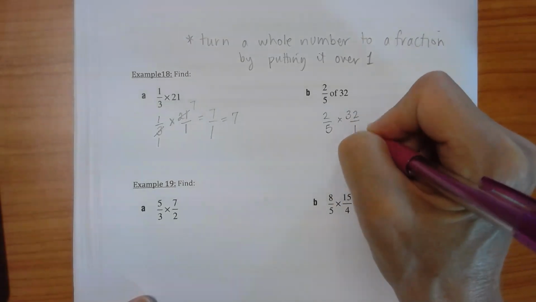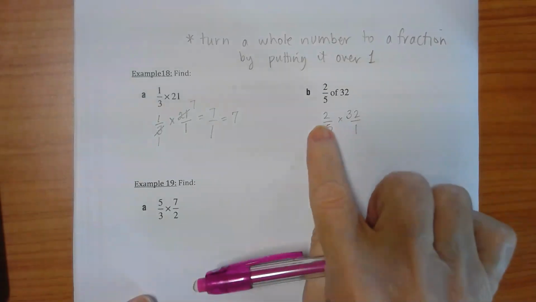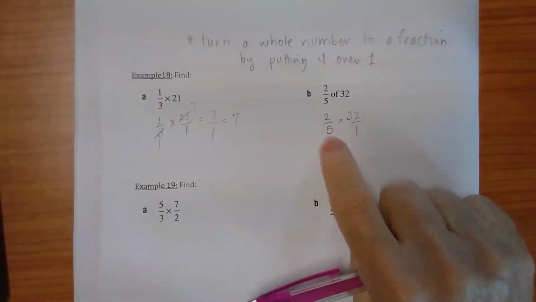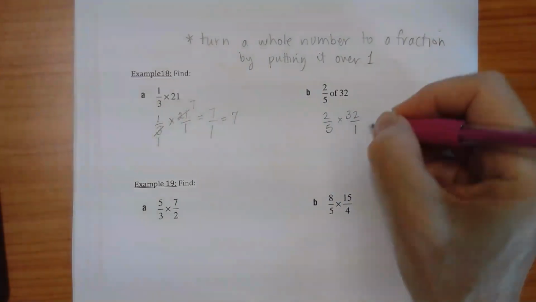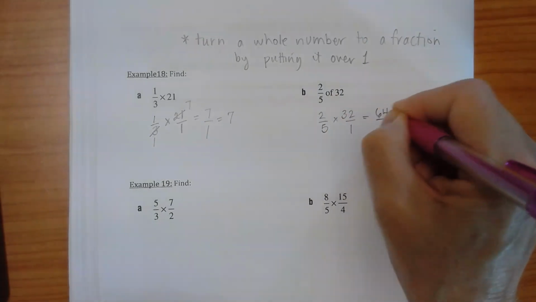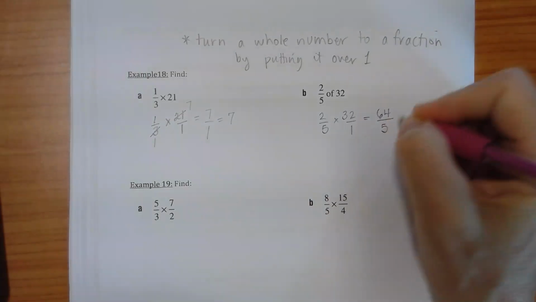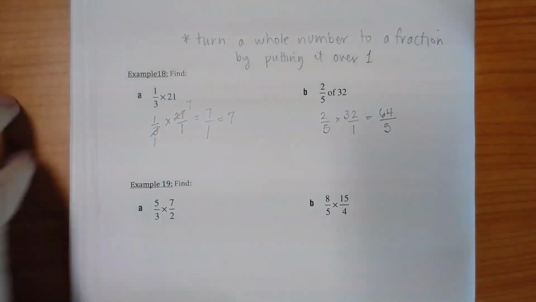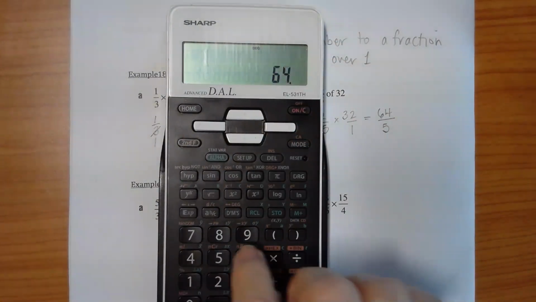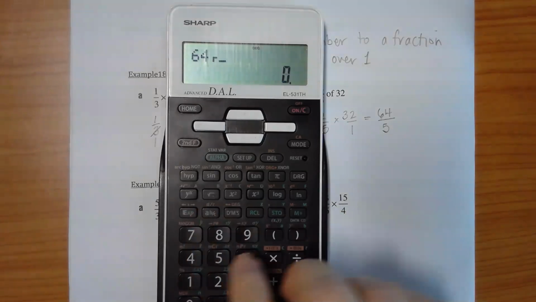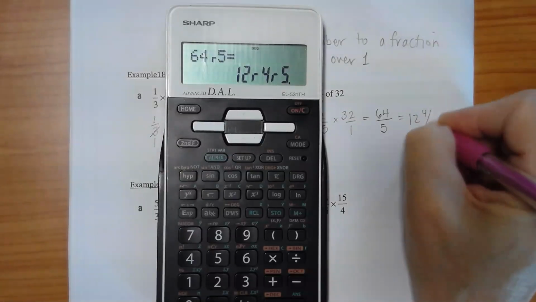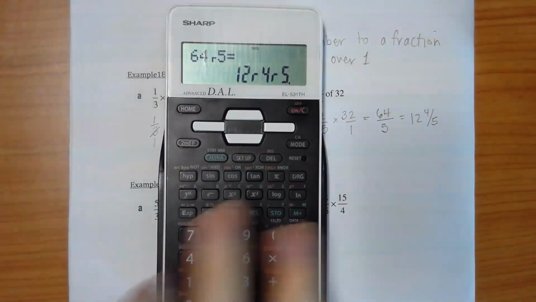I don't think 5 goes into 32. I'm not allowed to put 2 into 32. The canceling can only go from numerator to denominator, so I can't do that. So I'm going to do 32 times 2 is 64. 5 times 1 is 5. Now, I really don't mind if you leave it like that, but if you want to change it to a mixed number, you can put here and you can go 64 ab/c 5 and get 12 and 4/5. Or maybe you do it longhand on your page and do the working out.